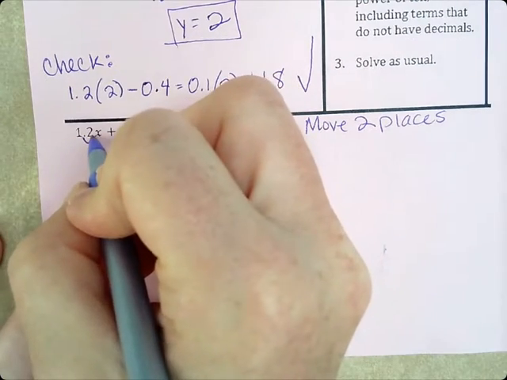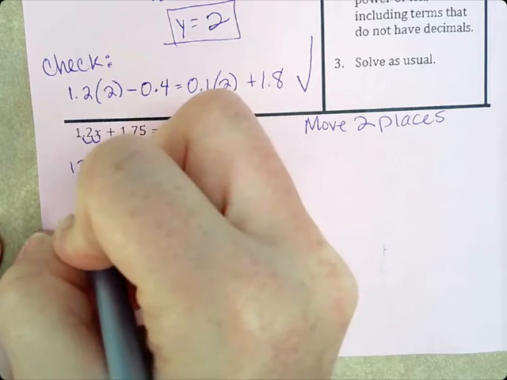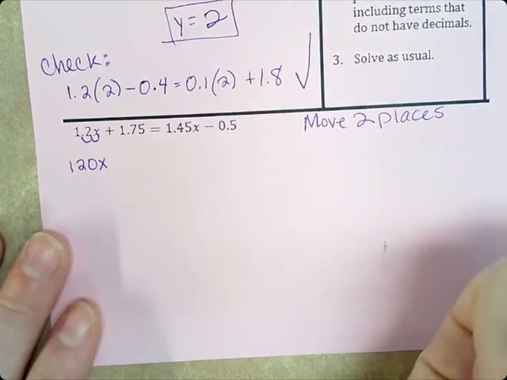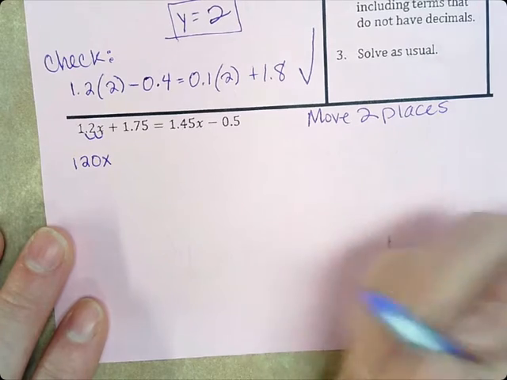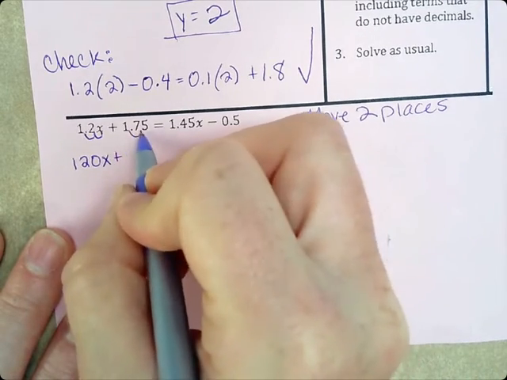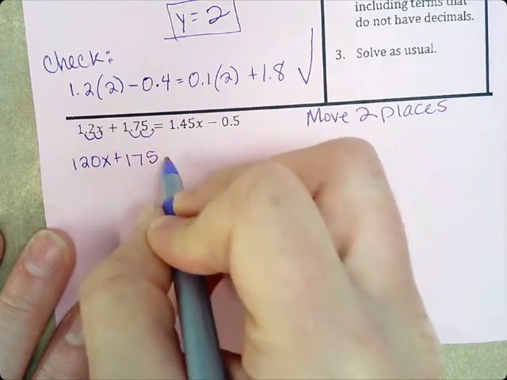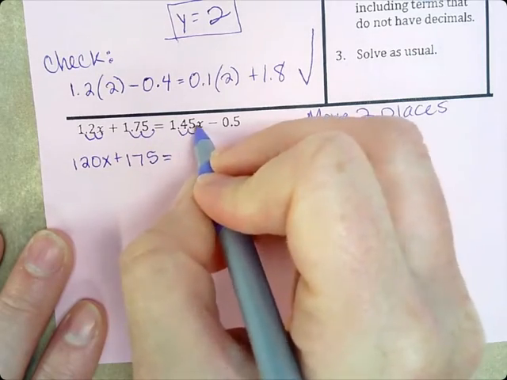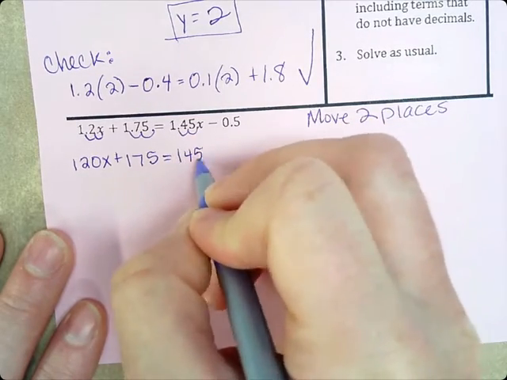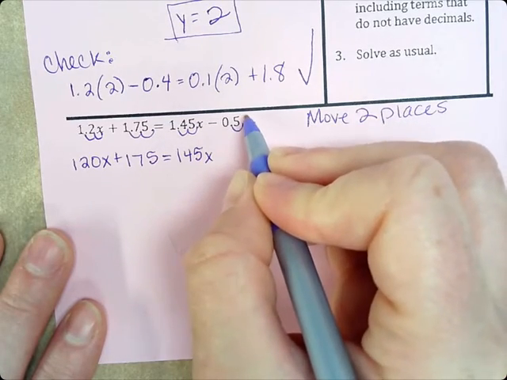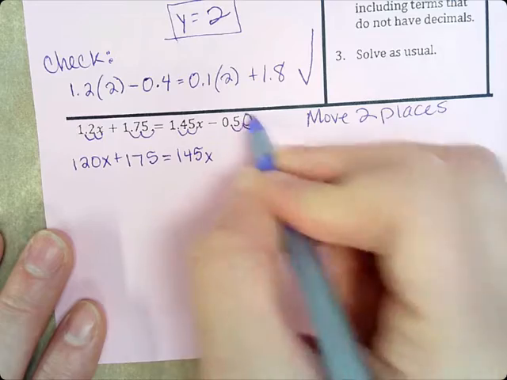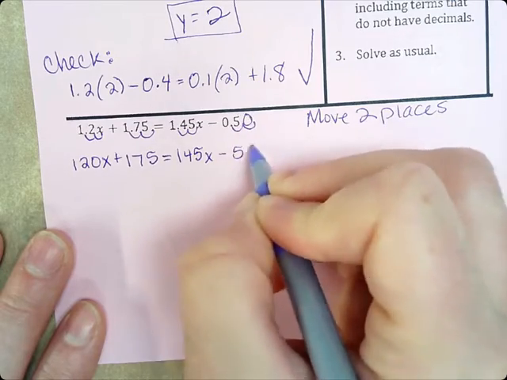So I'm going to move this over 1, 2, making that 120x. Plus 1, 2, 175 equals 1, 2, 145x, 1, 2. So anytime there's nothing there, we put a 0. Minus 50.